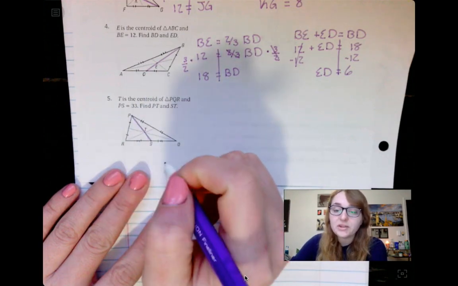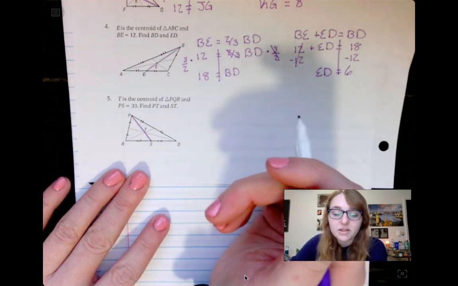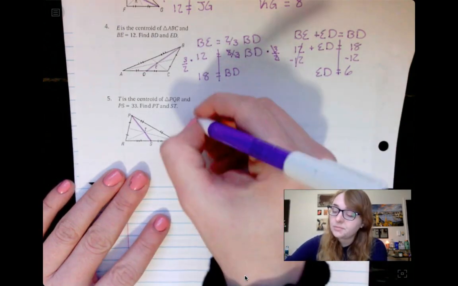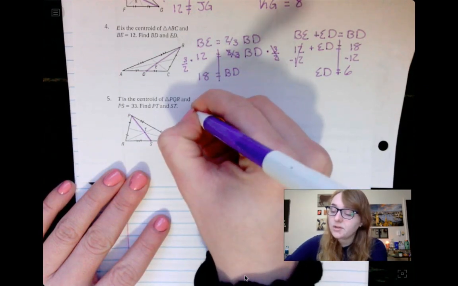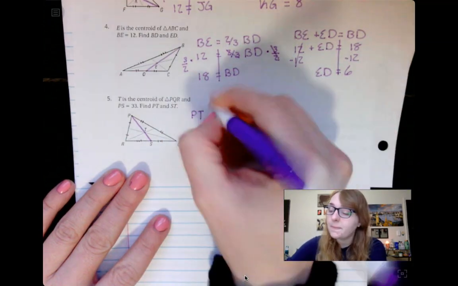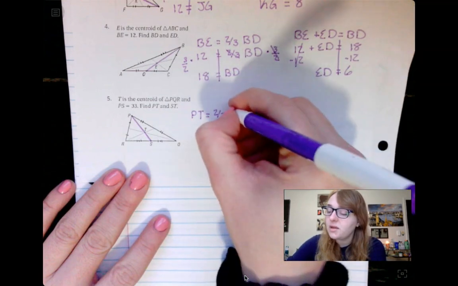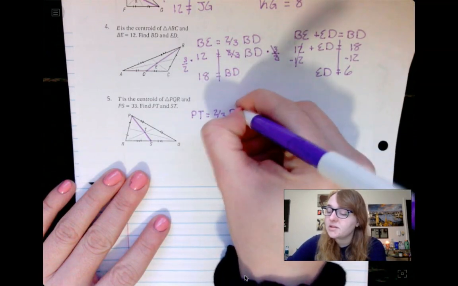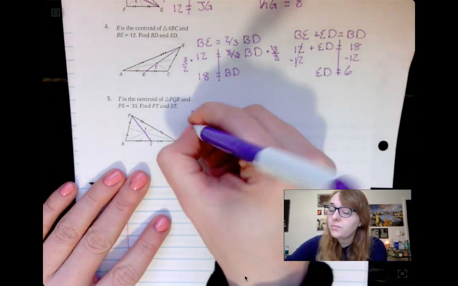We can either set up the 2/3 and the 1/3 equation, or we could do 2/3 and then the segment addition postulate as well. Okay, I'm going to start with the 2/3. So vertex P to centroid T is equal to 2/3 of the whole thing, vertex to midpoint PS.